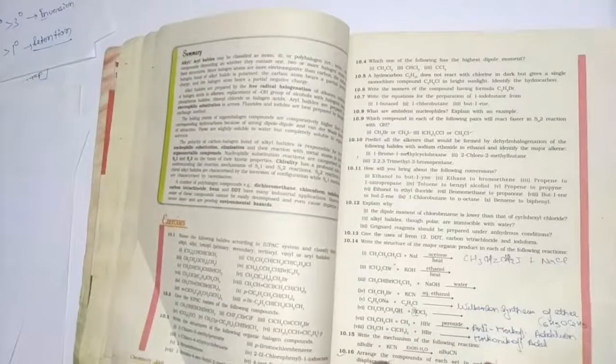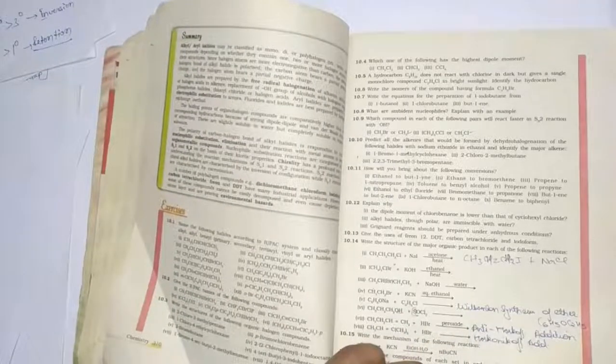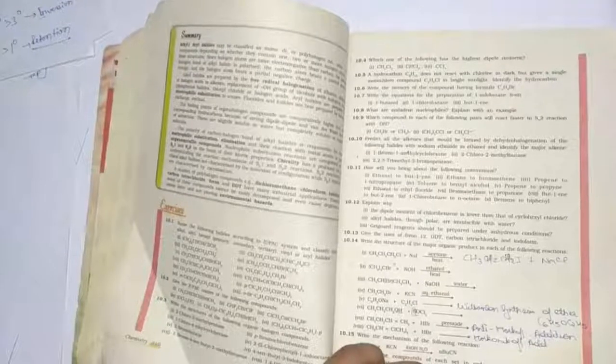Now we have to jump to the questions, but we will discuss the questions at the end of every session.